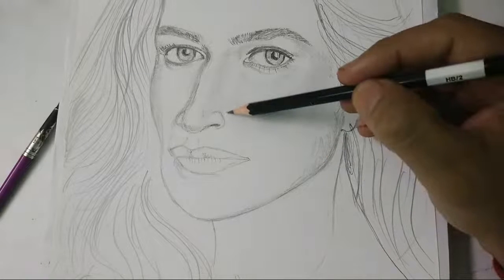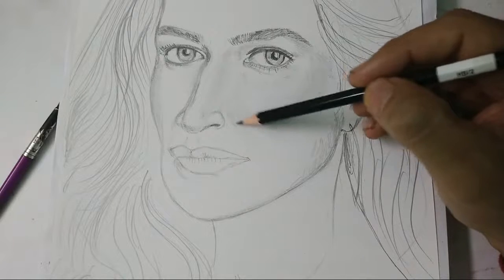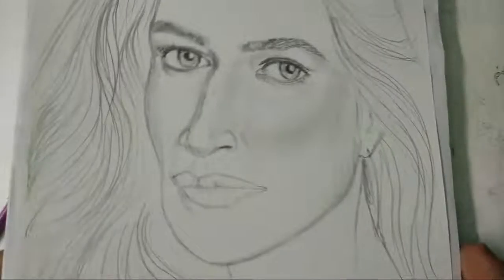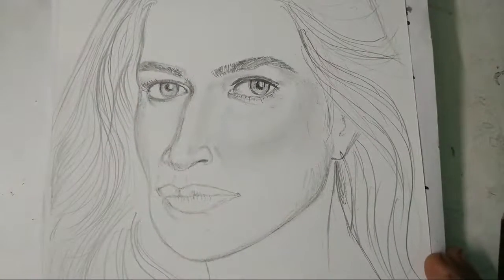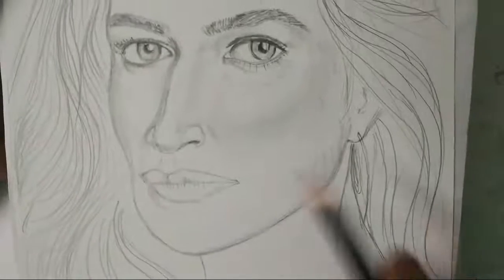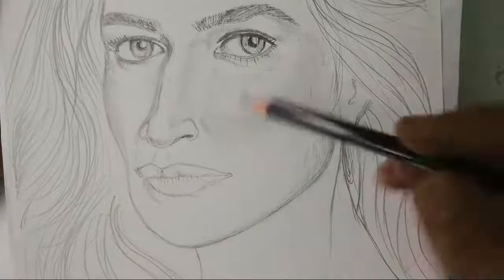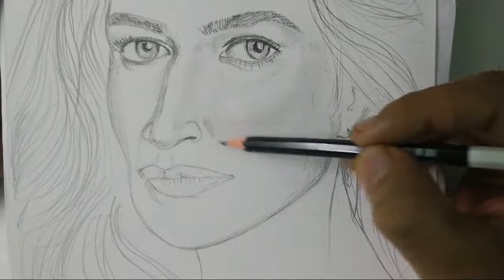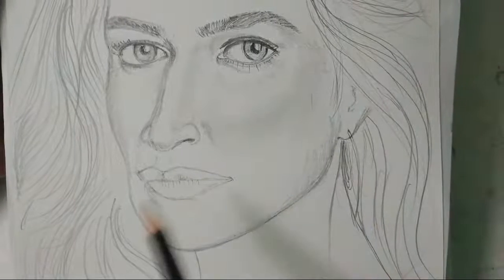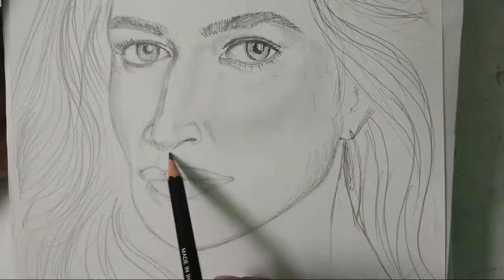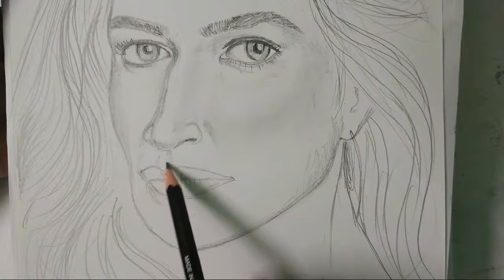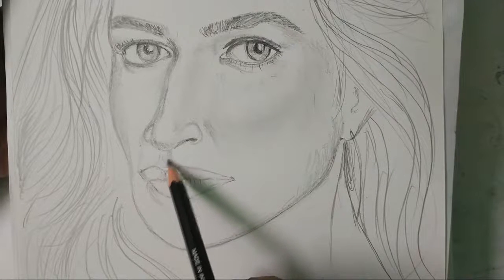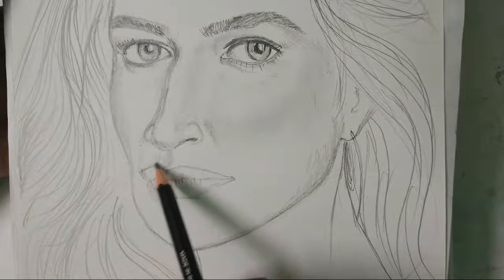Now there is a soft smile on this part, and this area is having a shine. So I will just give a shade here and use the brush to mix it. And in this area under the nose, the shading will be done softly in a curved path. Same you will do here also.